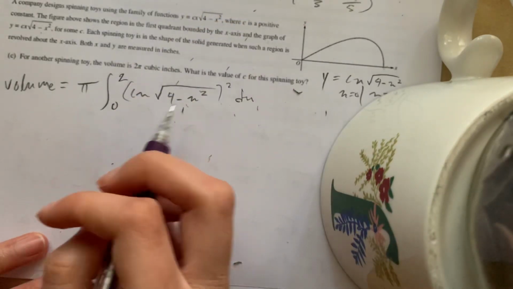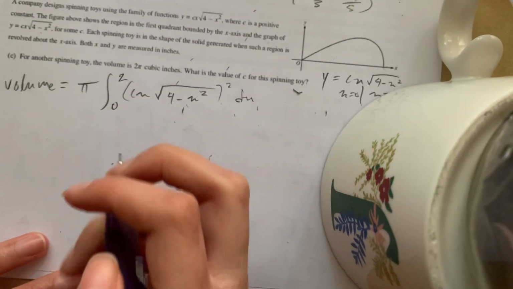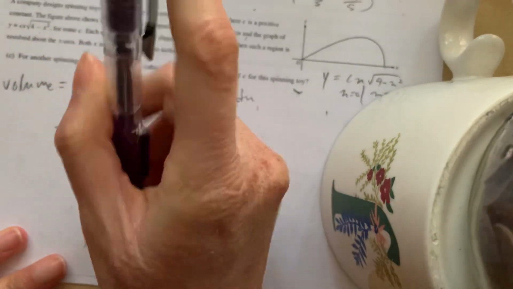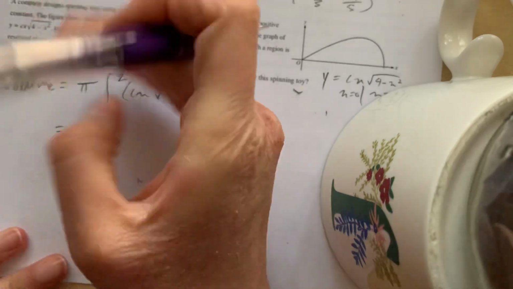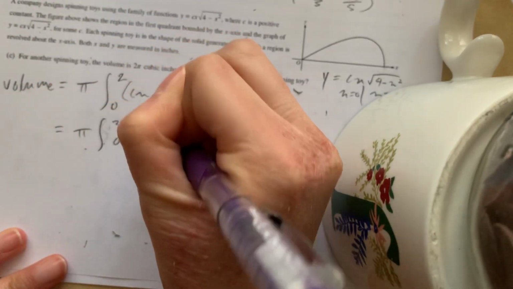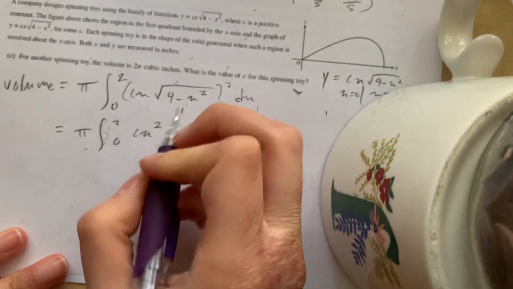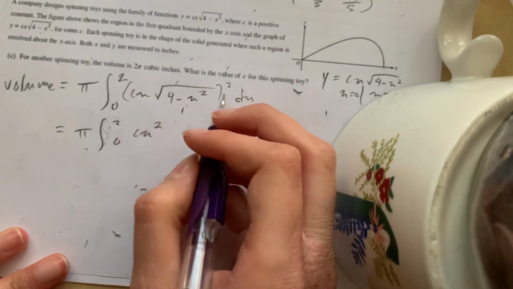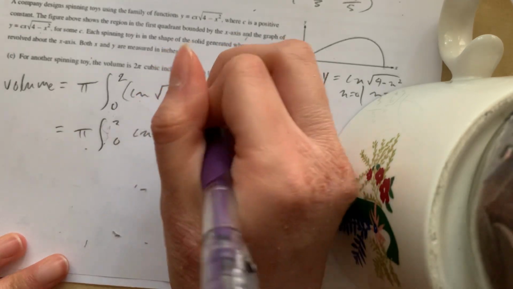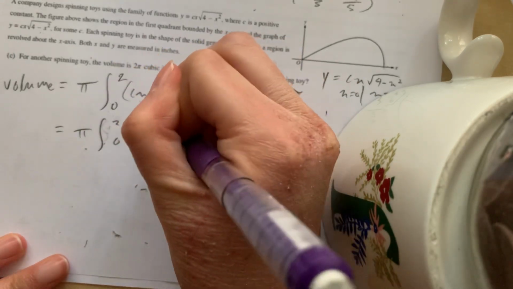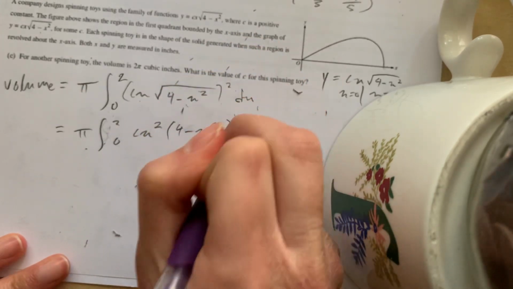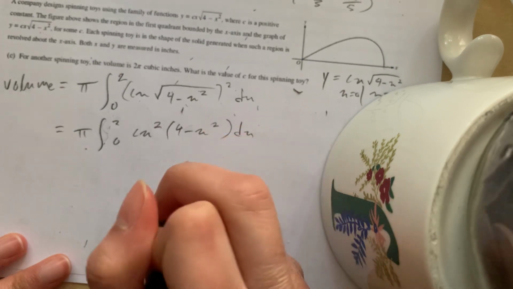As I square it, what's gonna happen is it's gonna be cx squared, and then this square root is gonna be removed because it's squared. So I'm just gonna say 4 minus x squared dx.